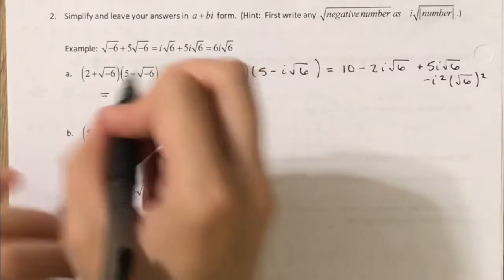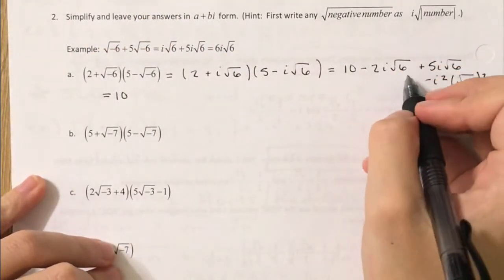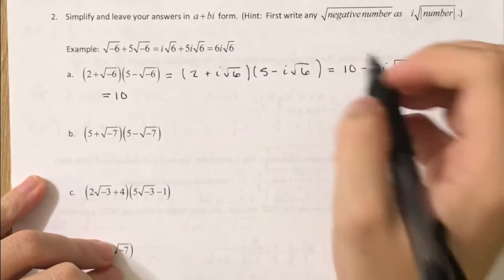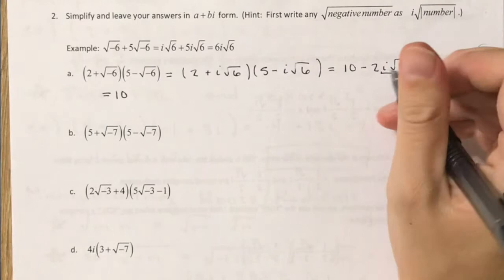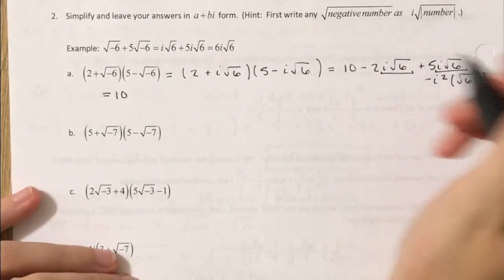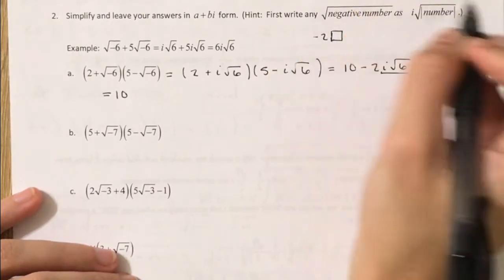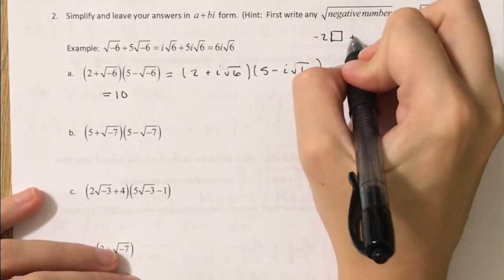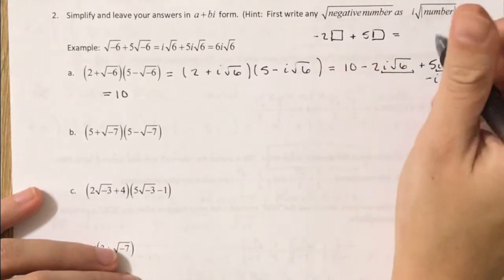So I have 10 minus 2i square roots of 6 plus 5i square roots of 6. If I think of i square root of 6 as a unit, if I have negative 2 of something, and I have 5 of something, how many somethings do I have?